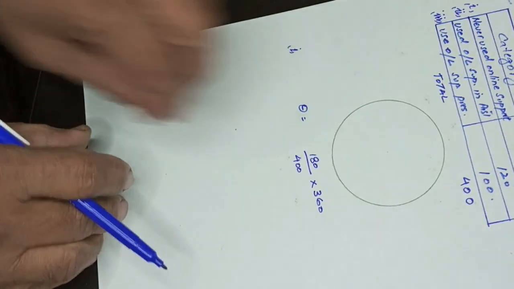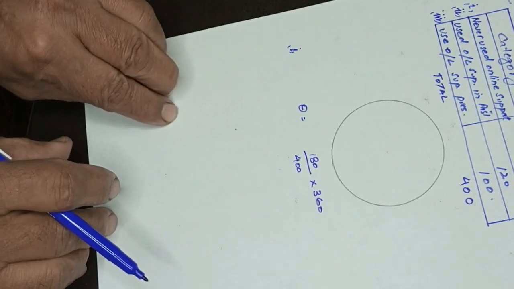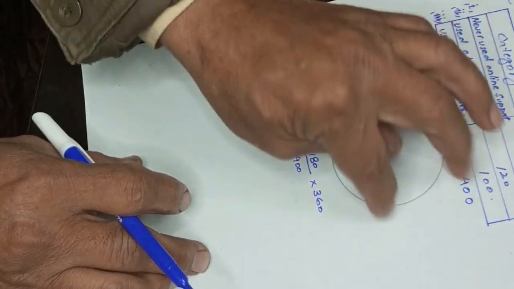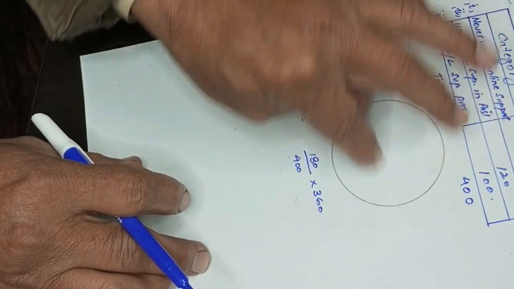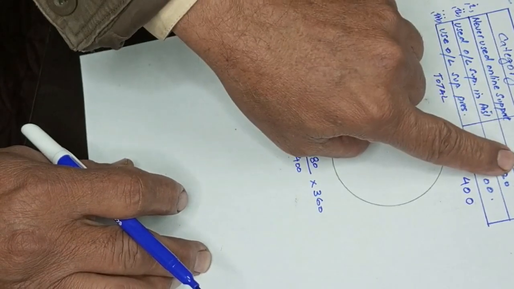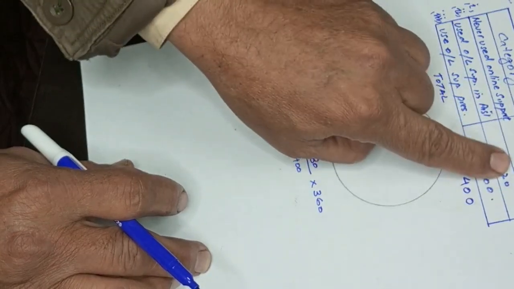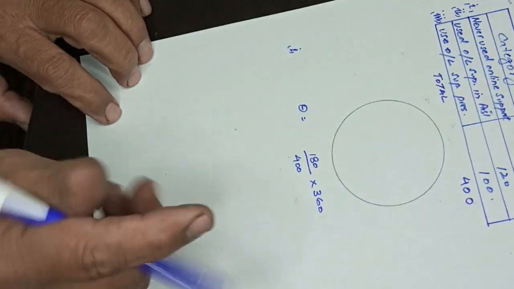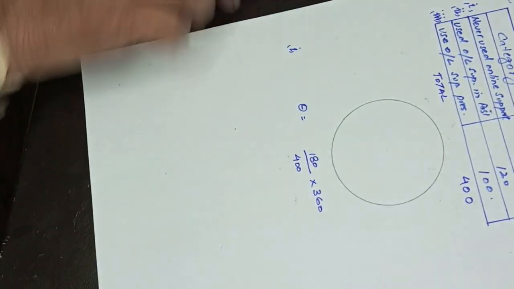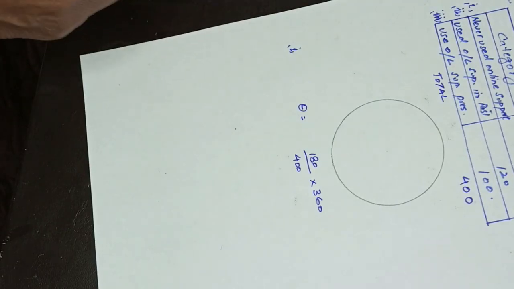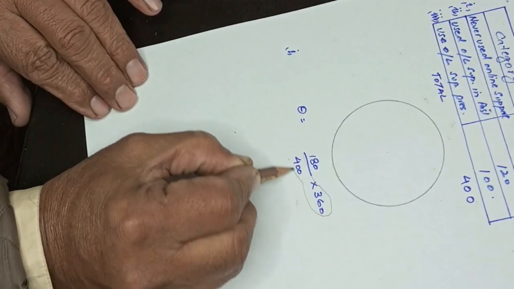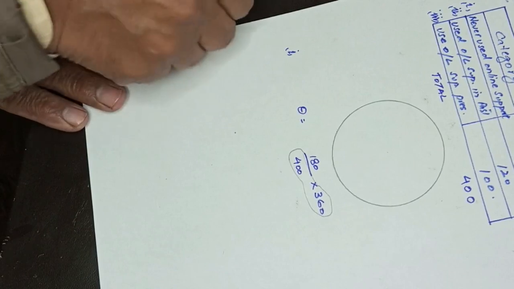Now we'll be able to calculate the sector angle, for which we have to show the number of students, which are 180. You know that this figure will remain the same for all the three categories.